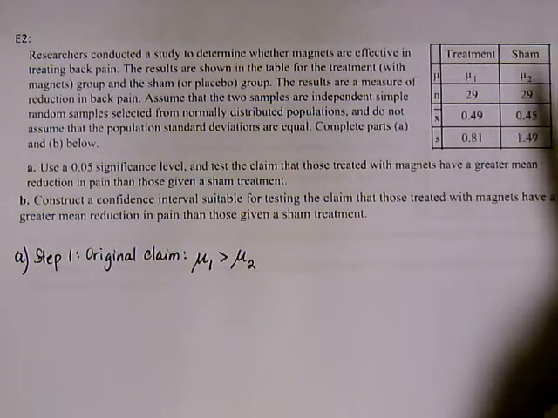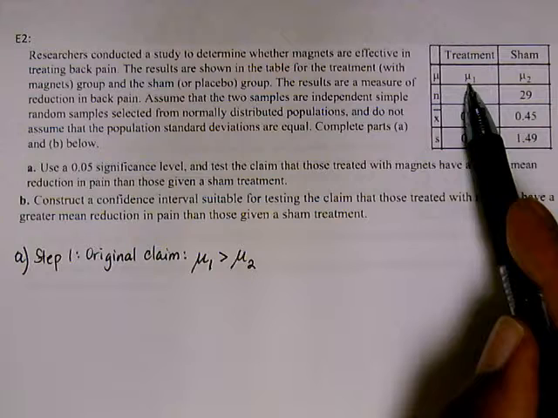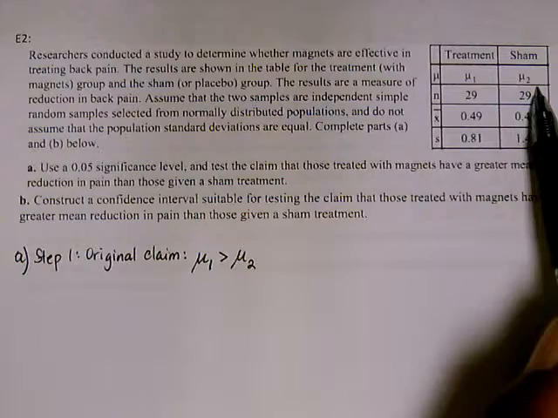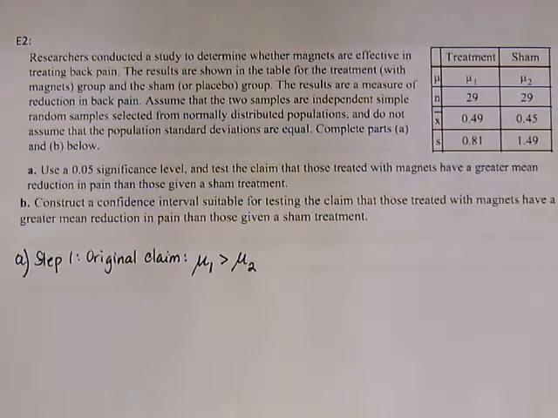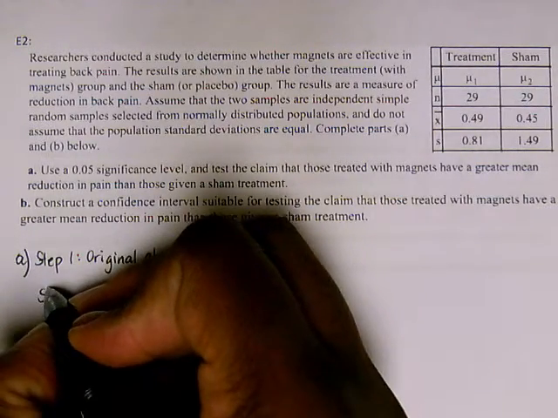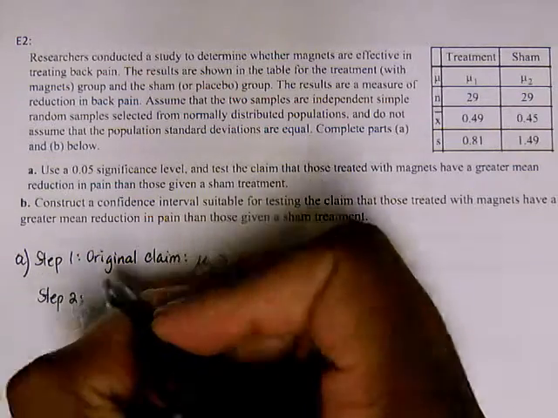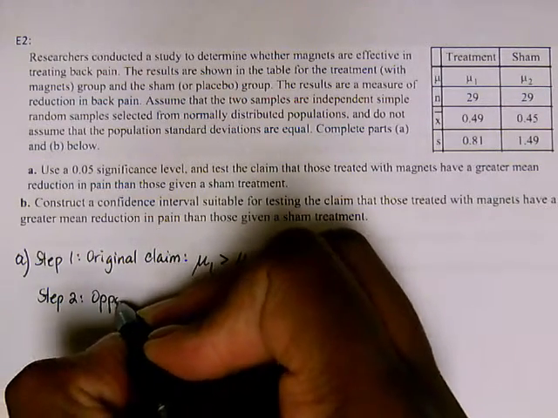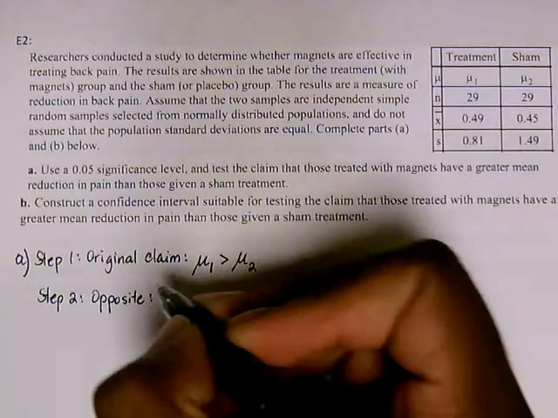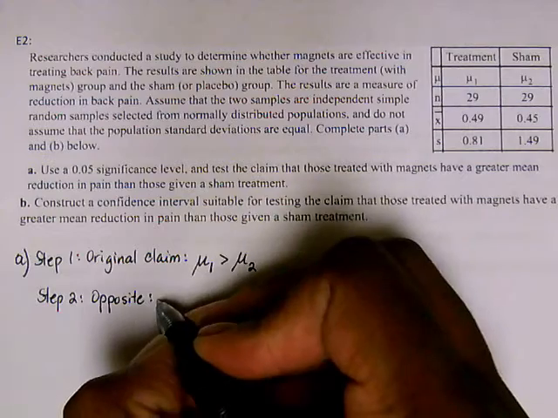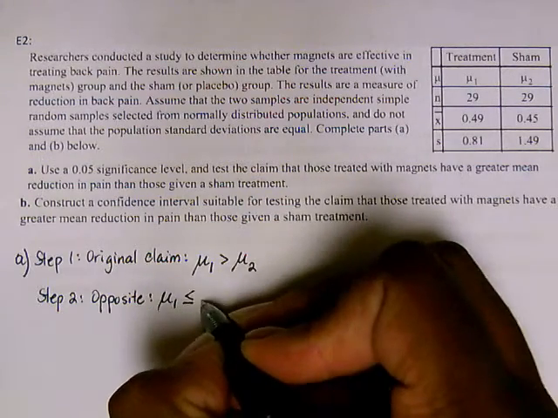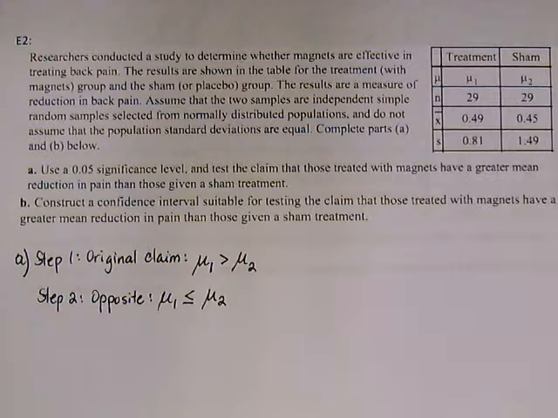Those treated with the magnets must have a greater mean pain reduction than those given a sham treatment. Mu 1 has to be greater than mu 2. That's your original claim. Step number 2 is the opposite of the original claim. So the opposite of greater than will have to be less than or equal to. So mu 1 is less than or equal to mu sub 2.